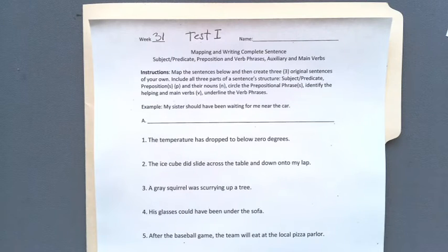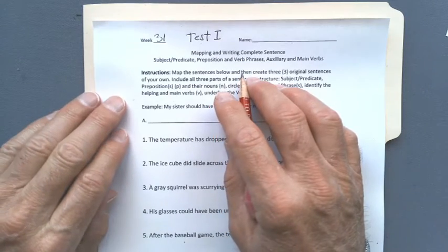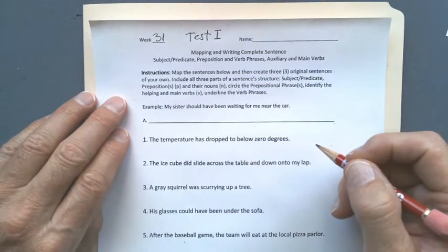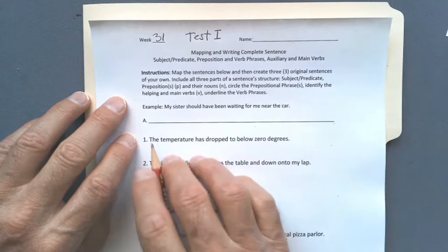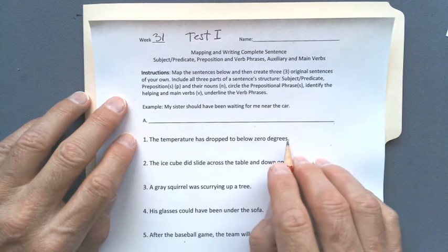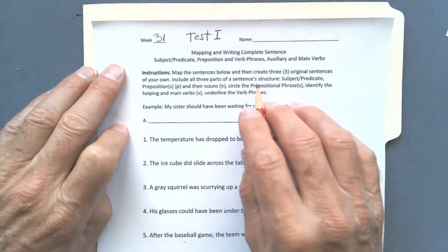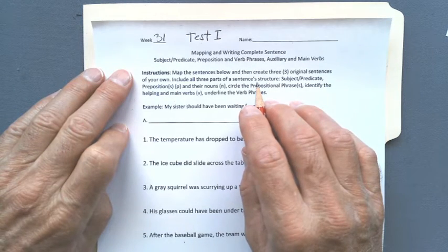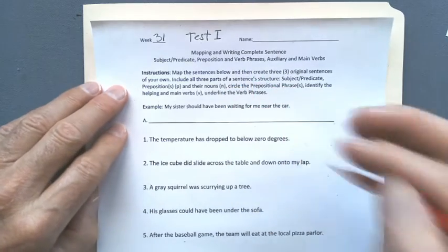This week we're going to have a test on mapping and writing complete sentences. So this is really important to our writing process. We should be able to know how to write a complete sentence. Everything starts with a capital and ends with a period. That you guys already understand. But this is kind of new. Mapping and writing complete sentences, subject and predicates, preposition and verb phrases, auxiliary and main verbs.